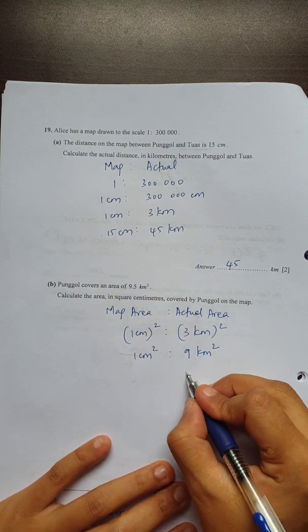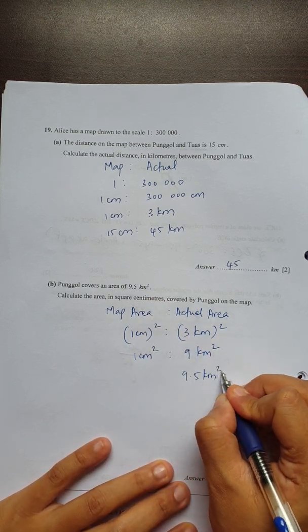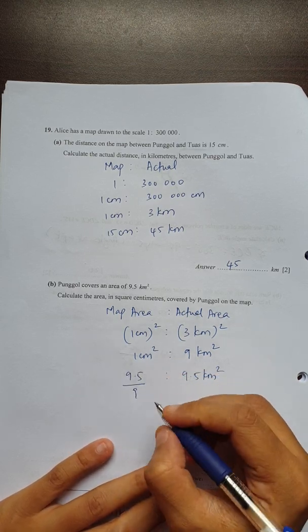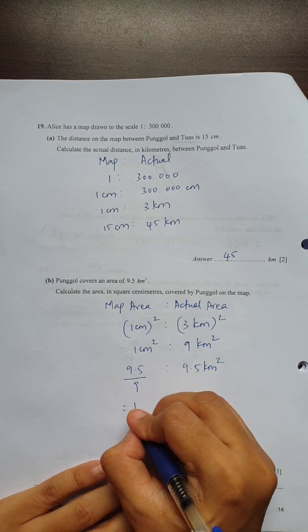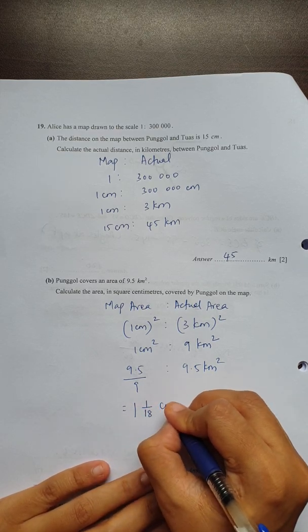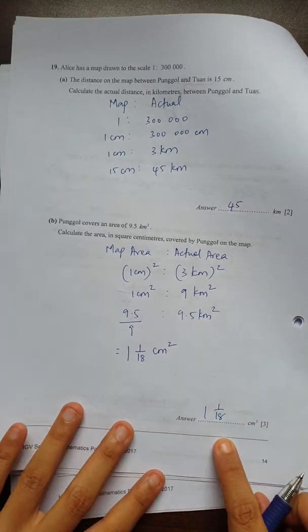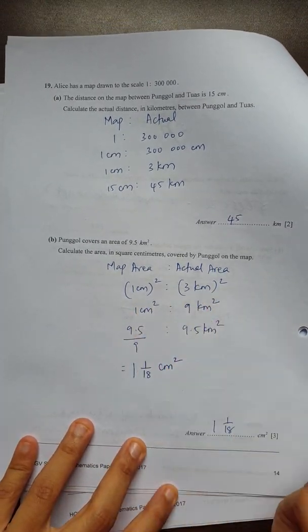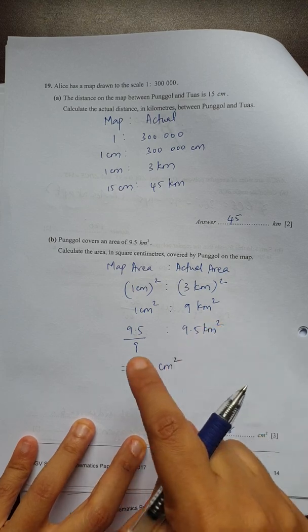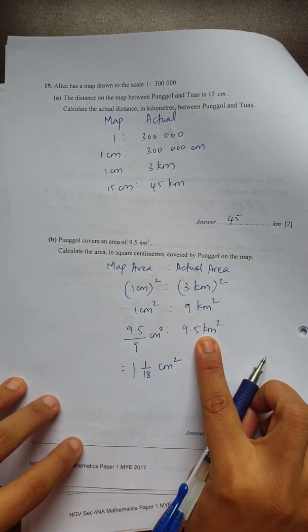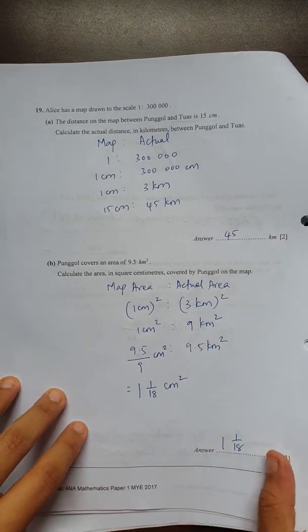So 9.5 kilometers square is going to be what? It is just 9.5 over 9, which is 1 over 18 cm square. Okay, so cross and divide, you can do that. Or you can find 1 kilometer square, then go and find how many 9.5 kilometer square. Alright, next.